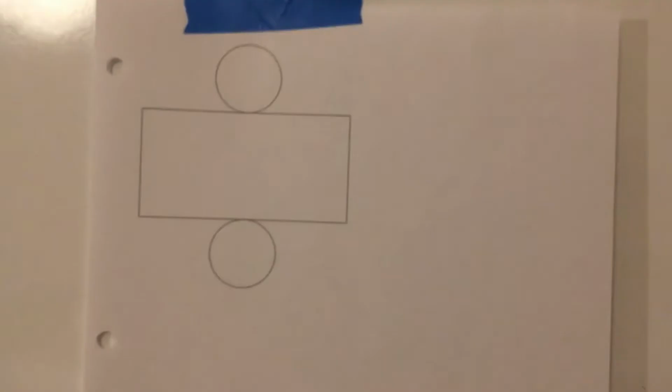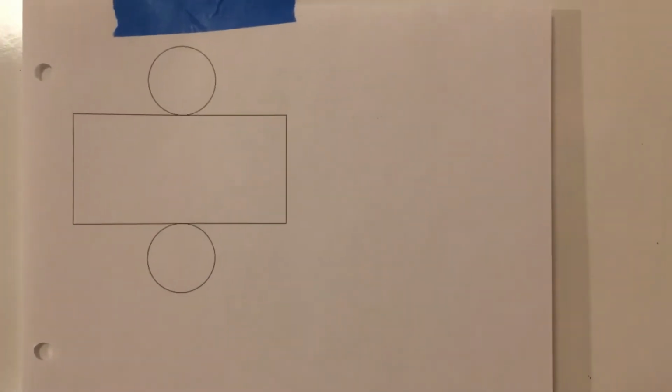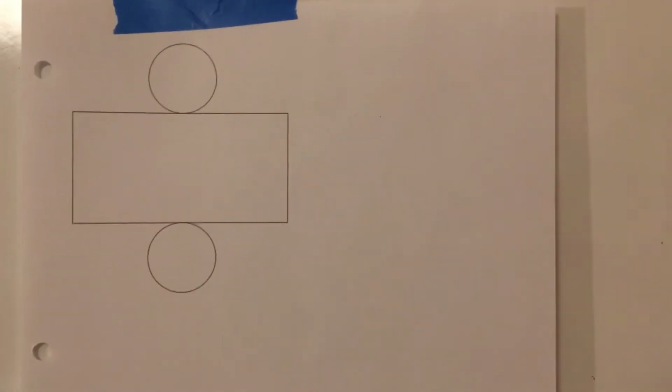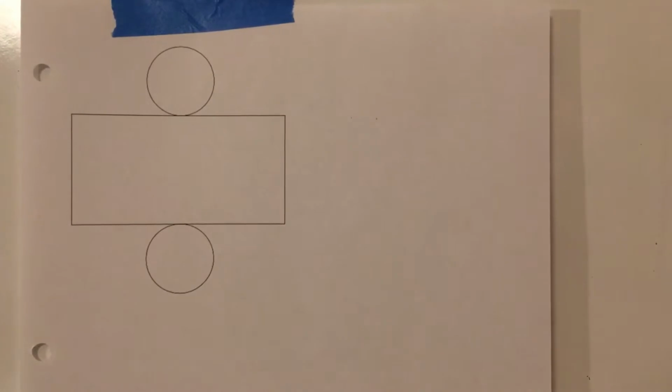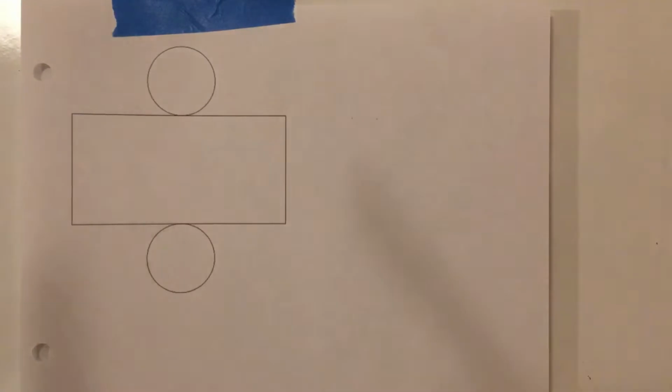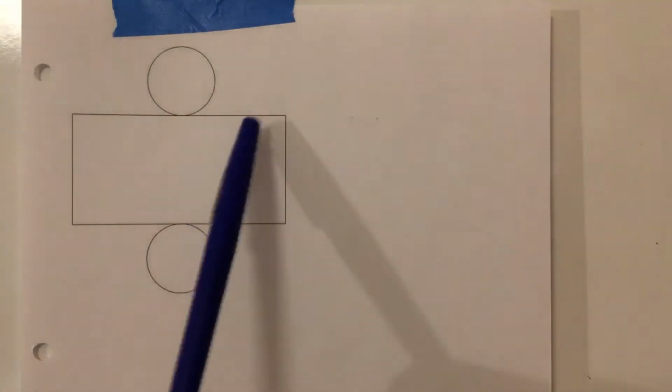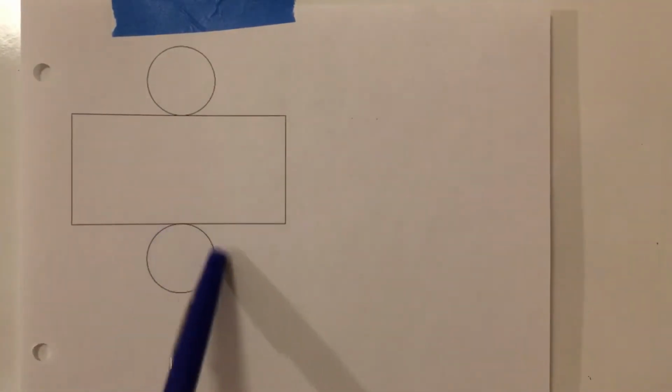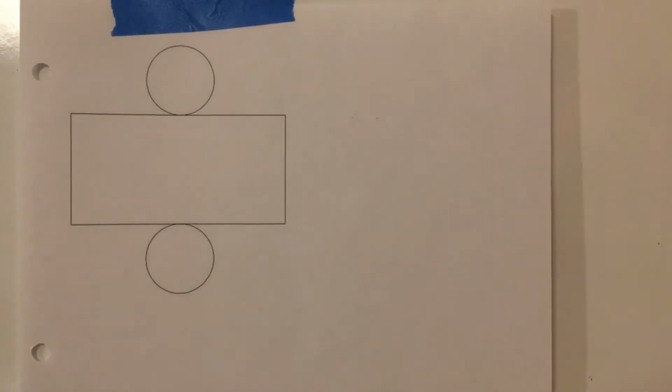All right, so what I want you guys to do at this point is take out a piece of paper and draw that. I also put it on my website for you if you want to print it, but it's really not necessary. Draw the best circle you can. Remember, you can always use the top of a spice jar or something. Draw a rectangle and then draw the same size circle down here. And then I want you guys to label your notes: surface area of a cylinder.